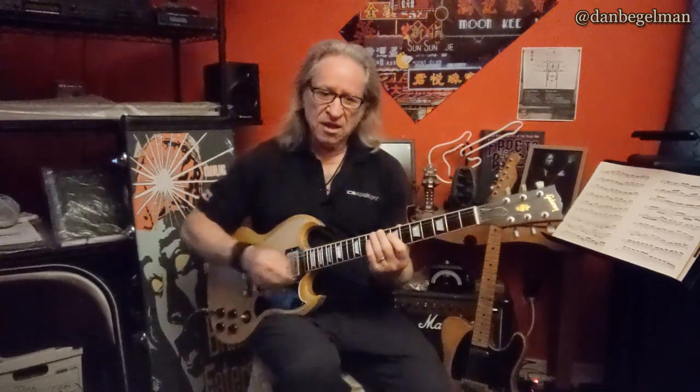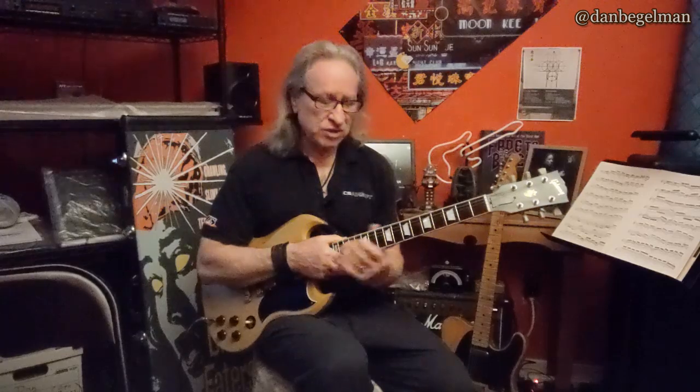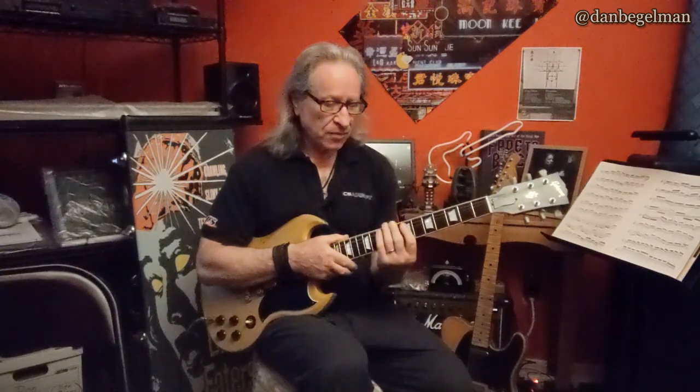Those 2 notes, or degrees of the scale, are what gives the Aeolian mode its true characteristic sound. If you left those 2 notes out, you'd have a minor pentatonic scale.